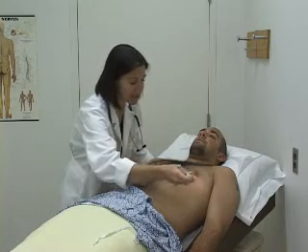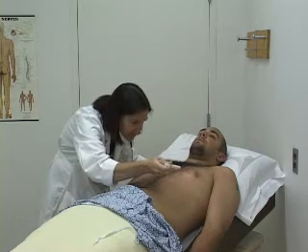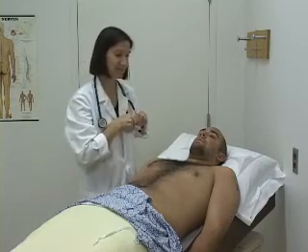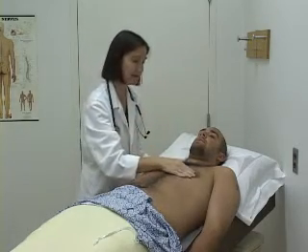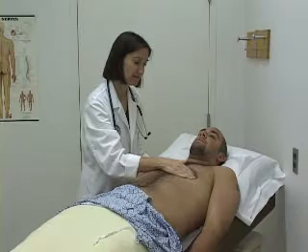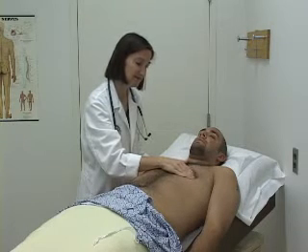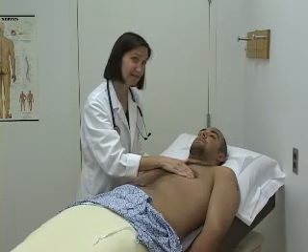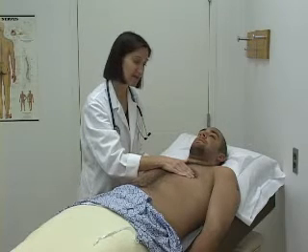Use your tangential lighting to look over the chest wall. See if you can see the PMI, and then once you've found it, you can go ahead and palpate over that area to characterize it. You're feeling for size, impulse strength, and duration.